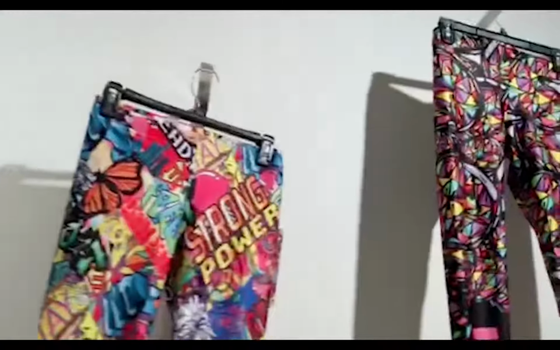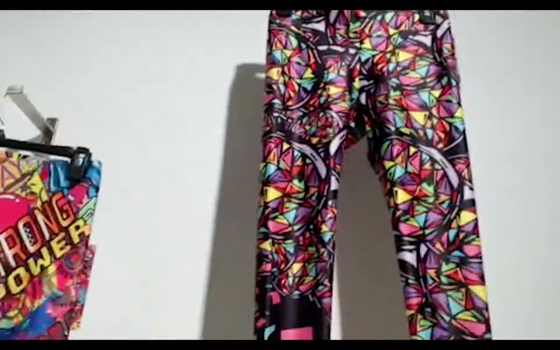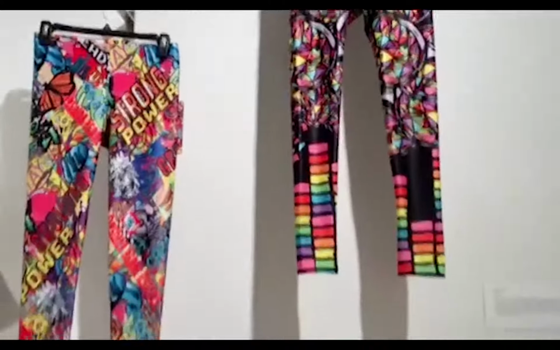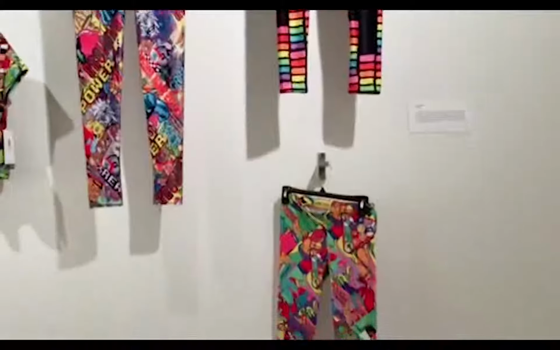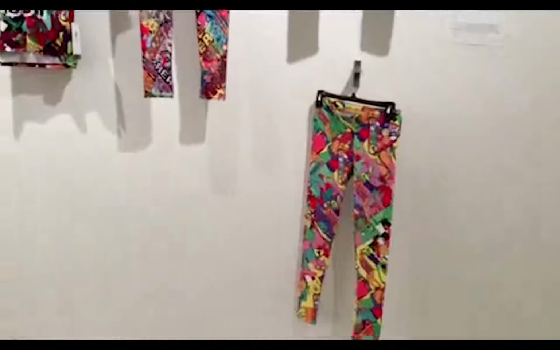And I'm just going to show you some other clothes that I've made. They're actually the ones right here, but I'll give you a close-up view. If you want to purchase any of these, they're in my Etsy account as well.